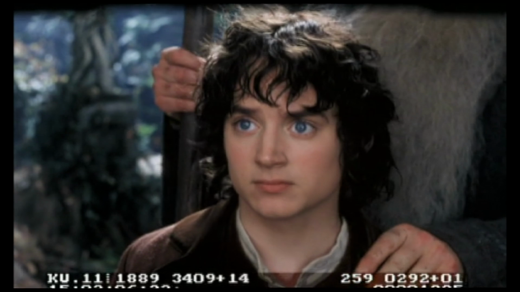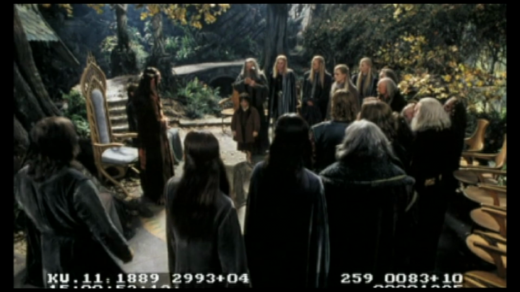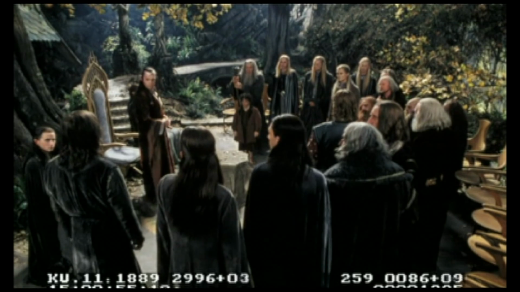This shot signals another person walking into the screen by Frodo looking off of camera. Juxtaposing it with this shot, you realise who it is that's stepping in.